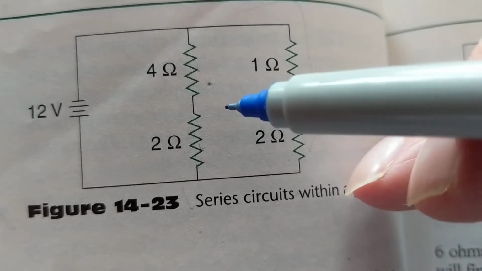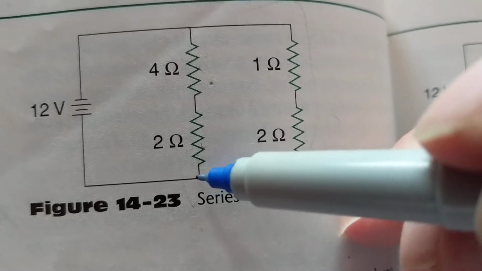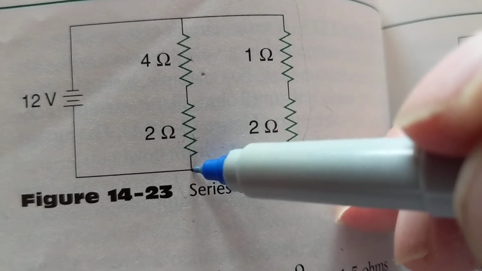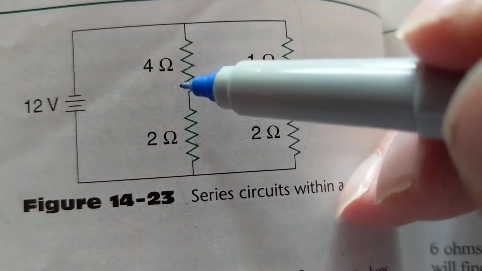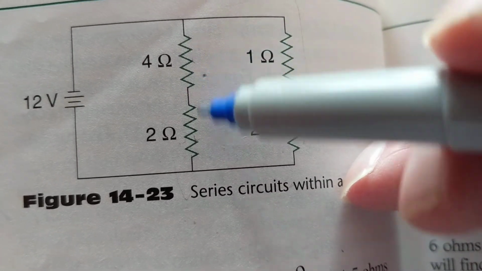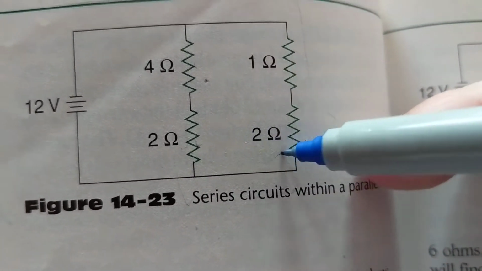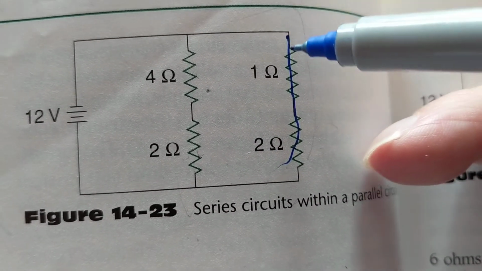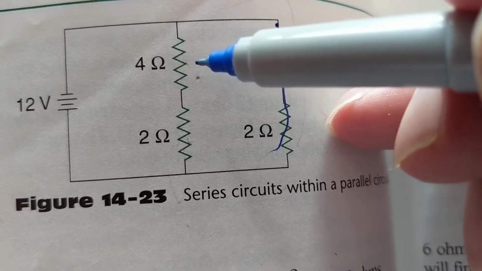We still have that rule in effect. Current has to flow back. So the current comes to this point. There's a connection here, and it says, okay, I'm going to split up. But guess what? This is open. The current doesn't take this path because it's open. The current takes this path, goes through here, goes back to the minus. So this is out of the picture.